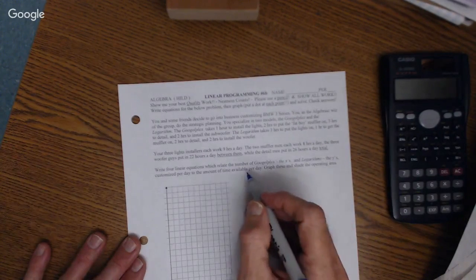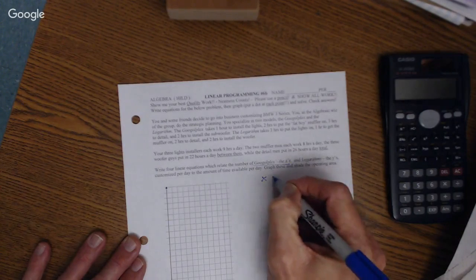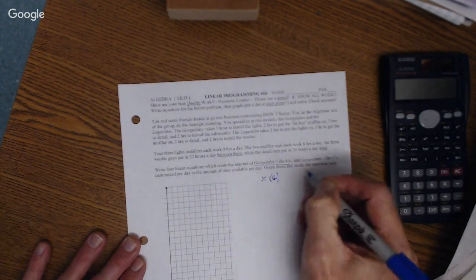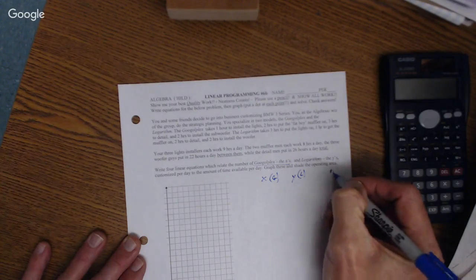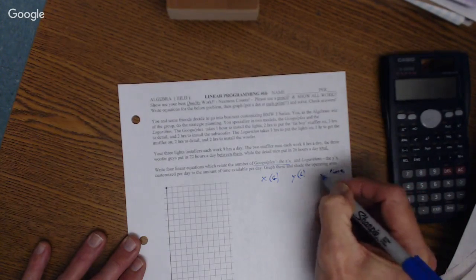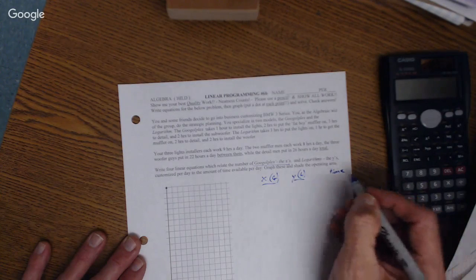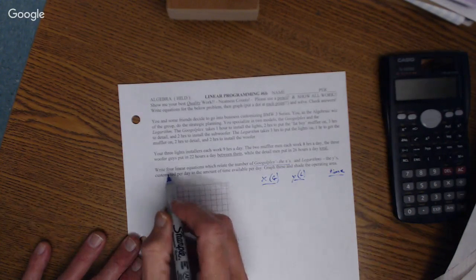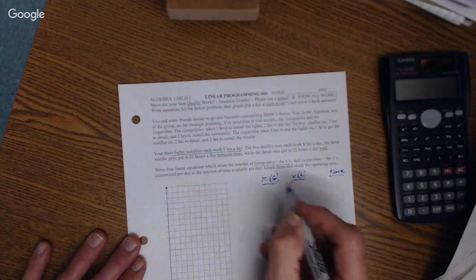First off, it says the number of googolplexes is the x's, so I'm going to call the x's the googolplexes, and the y's are going to be the logarithms. And then we're going to have a constraint over here of time. So X is googolplexes, Y is logarithms, and we have our time. It says we have 3 lights installers, and they each work 9 hours a day.